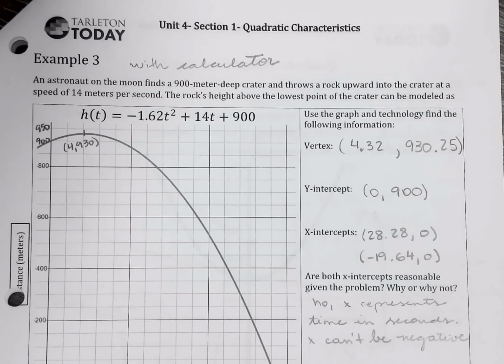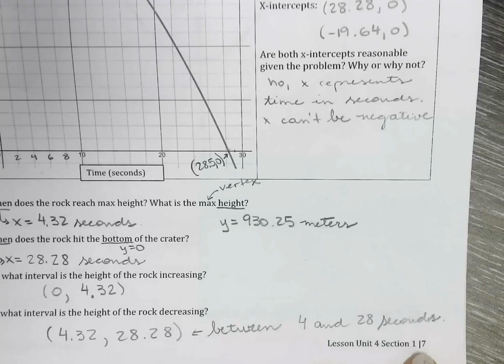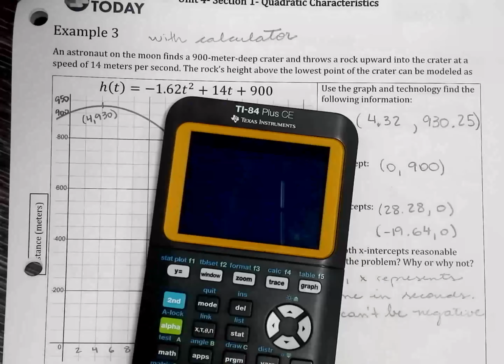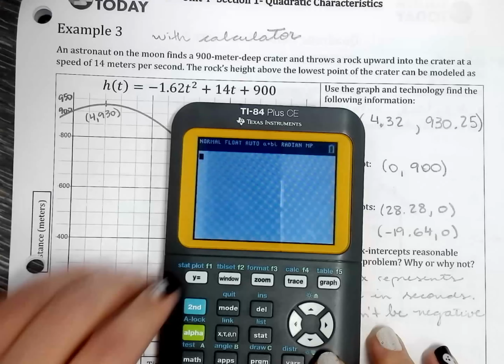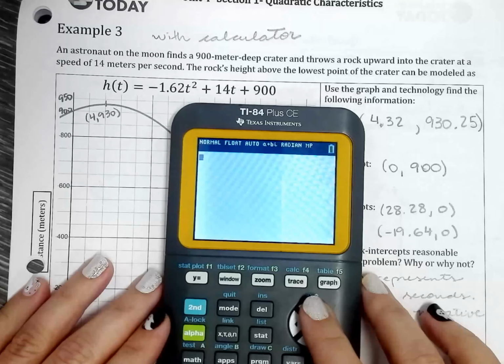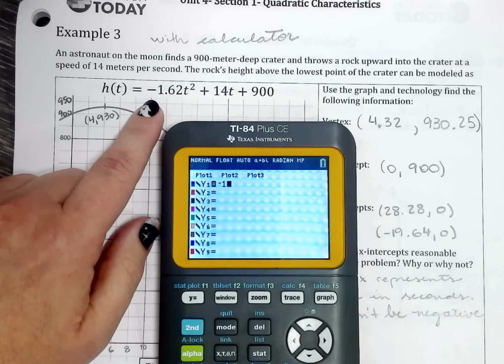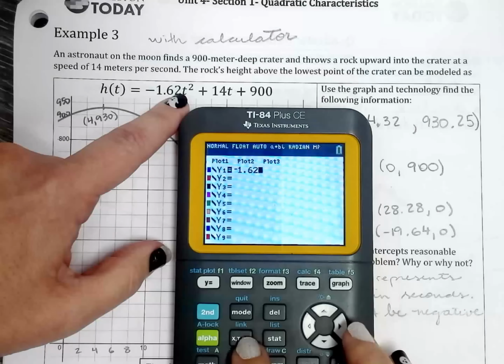So this is example 3 from lesson 4, section 1, page 7. I'm going to show you how to put this in the calculator. Handy dandy calculator. We're going to go y equals, plug that in. Instead of t, you're going to put in x. X is right there.